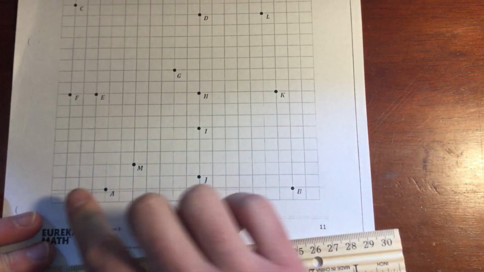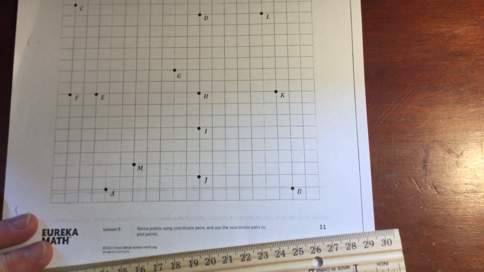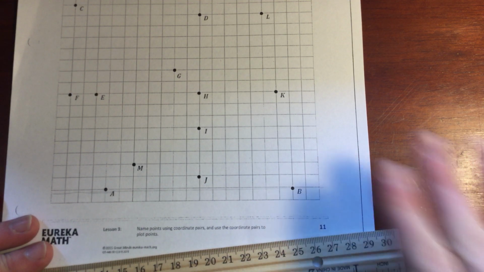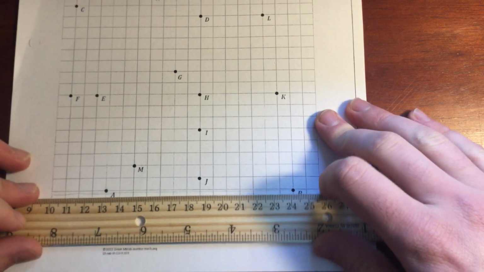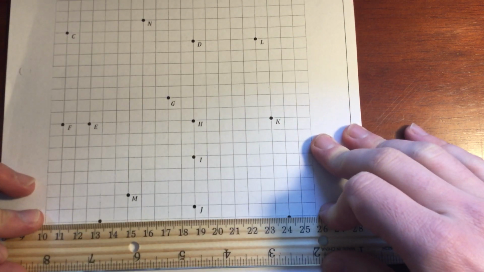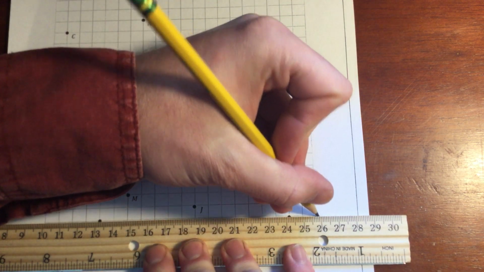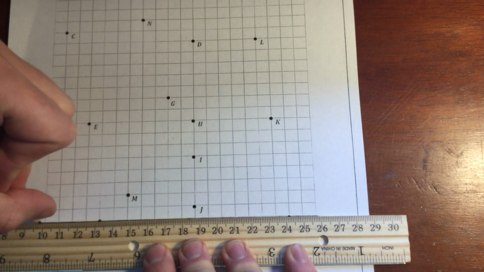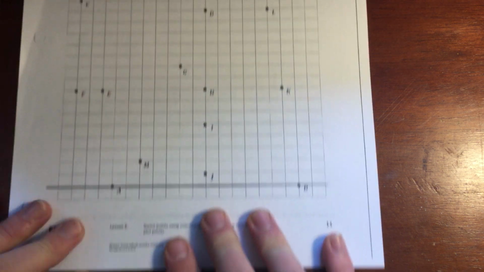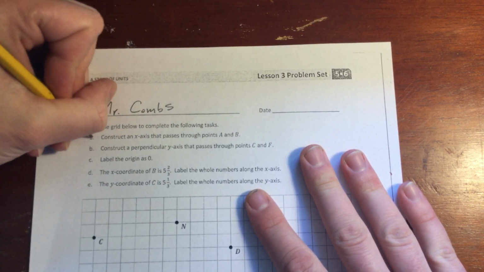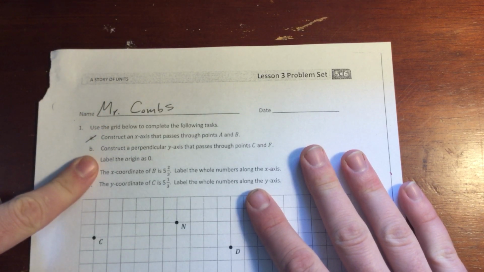First thing I'm going to do is I'm going to find points A and B. I know that my x-axis is my horizontal axis, the axis that goes from side to side. And so now I'm just going to really get my ruler nice and lined up, and I'm going to draw a straight line all the way across to create my x-axis. So I'm going to scoot this up and check off A, and then now we're going to move to B.